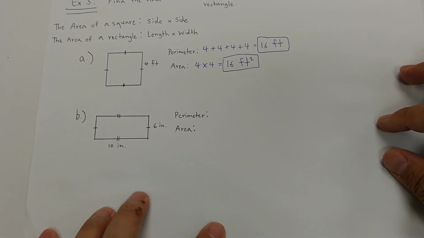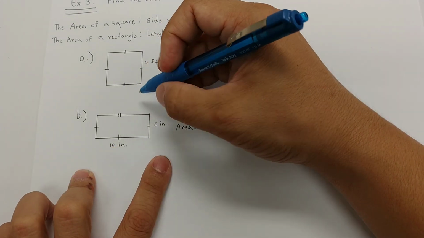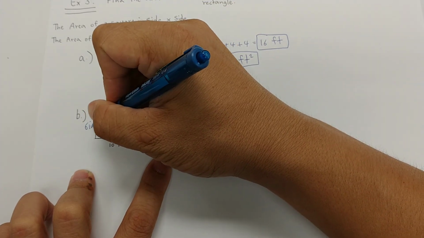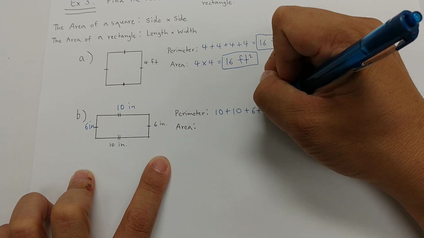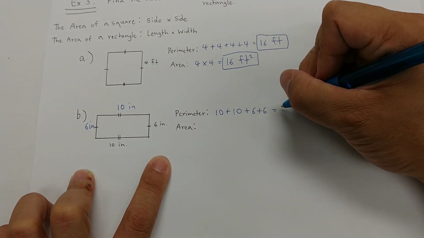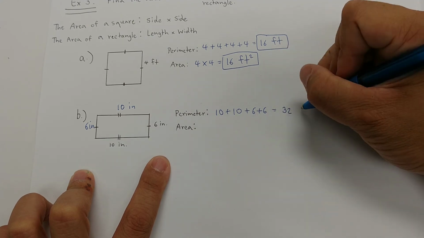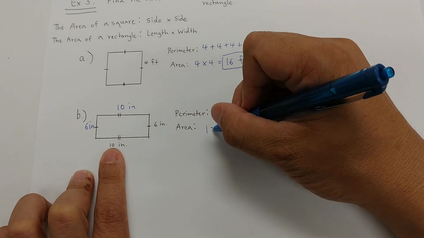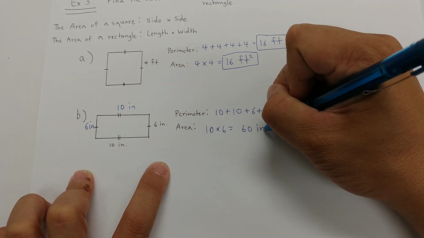Now, continue on. For the rectangle, we have 10 and 6. Let's find the perimeter first. It'll be 10 plus 10 plus 6 plus 6. This is going to give us 20 plus 12, so that's going to be 32 inches. Now the area will just be 10 times 6. So that will be 60 inches squared.